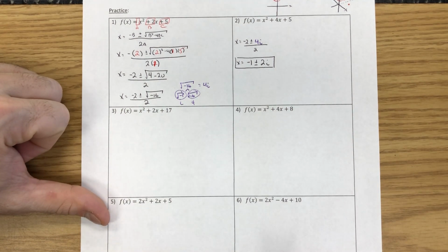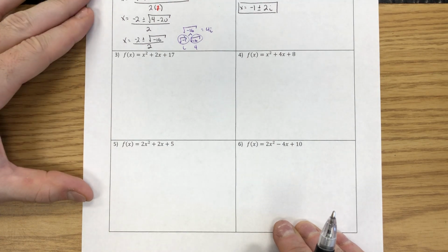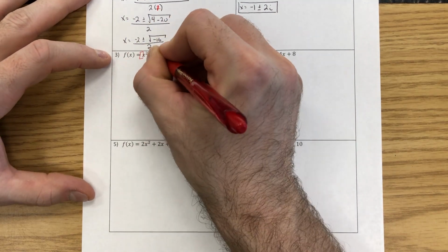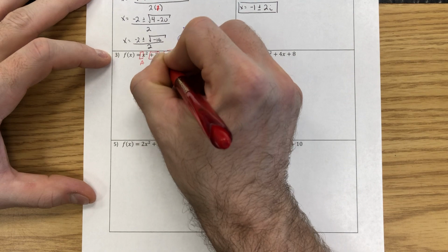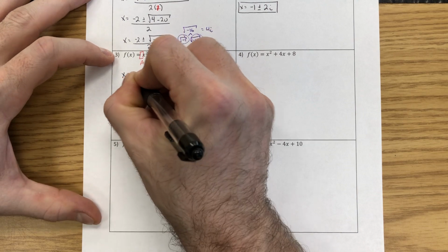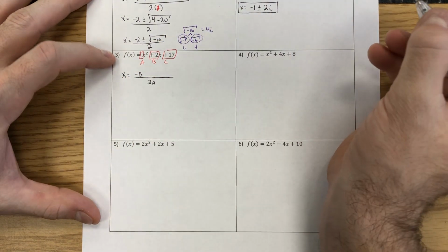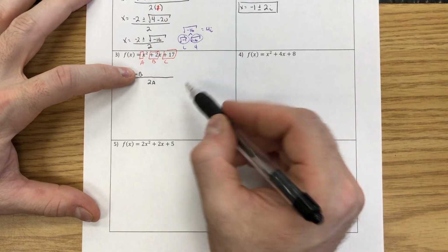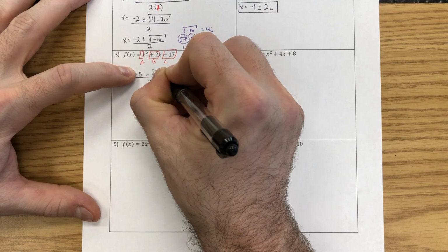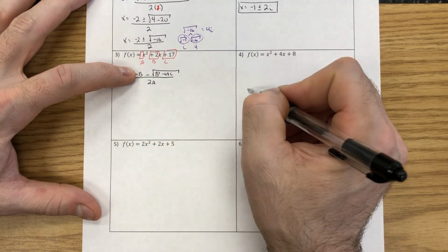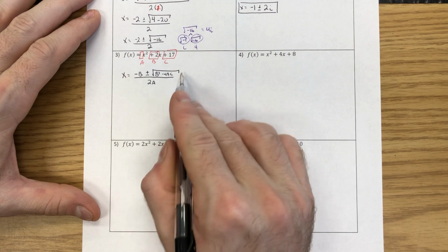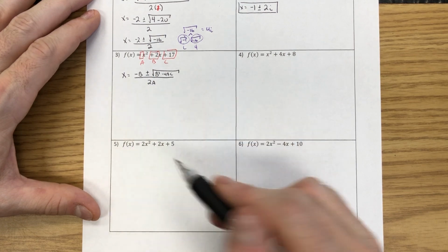Perfect. So let's go ahead and take a look at the next one. Remember, the first thing we're always going to do is identify our A, our B, and our C. And we're going to plug it into the quadratic formula, which consists of the vertex, which is negative b over 2a. And for one, I'm going to find the distance to the left root, which means I'm going to subtract the discriminant, which is b squared minus 4ac. And then I'm going to find the distance to the right root, which means I'm going to add that. So I get my two roots by adding and subtracting the distance to the root from the vertex.